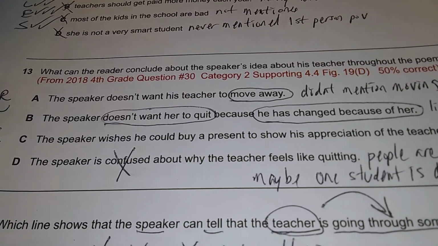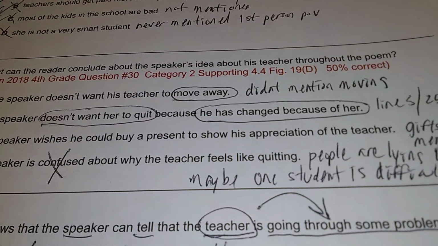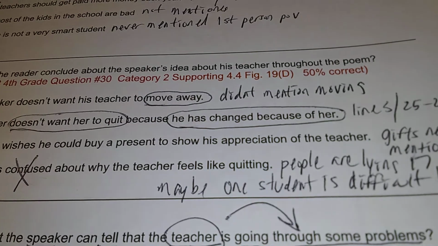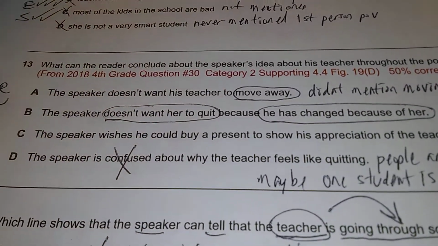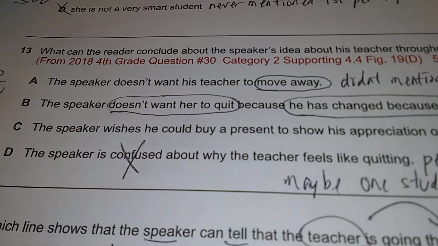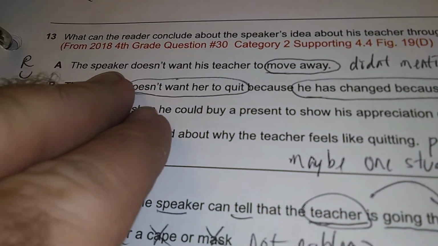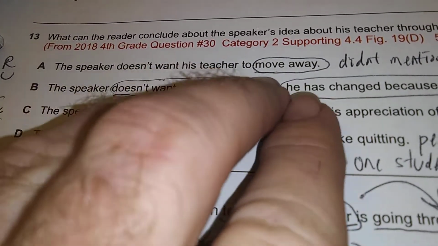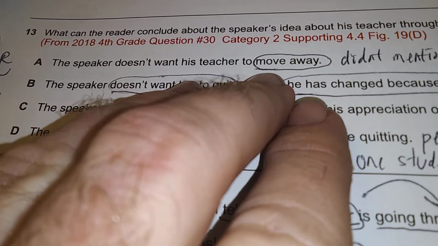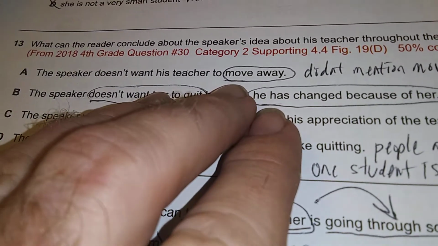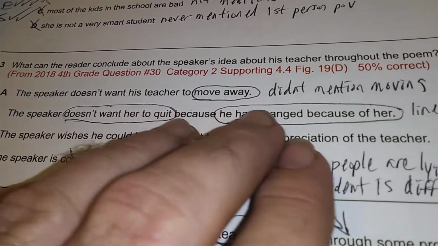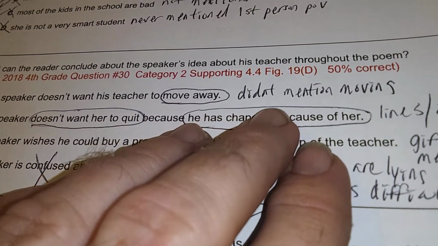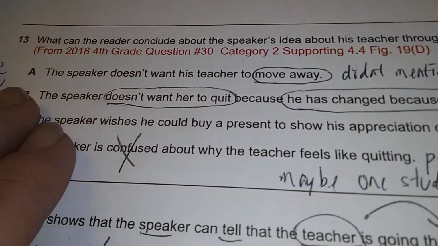13 says, what can the reader conclude about the speaker's ideas about his teacher throughout the poem? A: The speaker doesn't want his teacher to move away. So what it's saying is his idea about the teacher, the entire time asking the teacher not to move away. Well, they weren't saying anything about moving away. They were just trying to keep the teacher from quitting. So that was never mentioned, so you can't pick it. We'll eliminate that one.